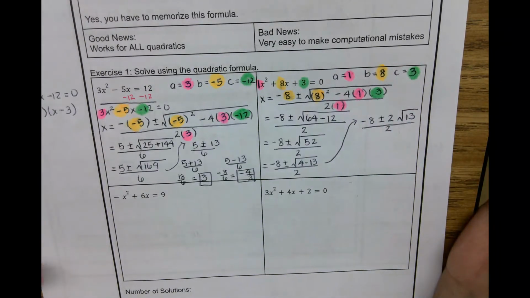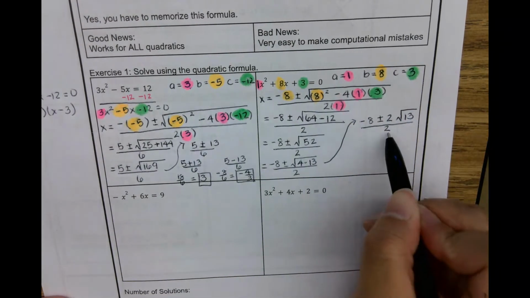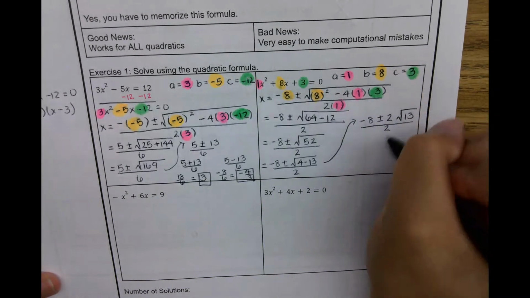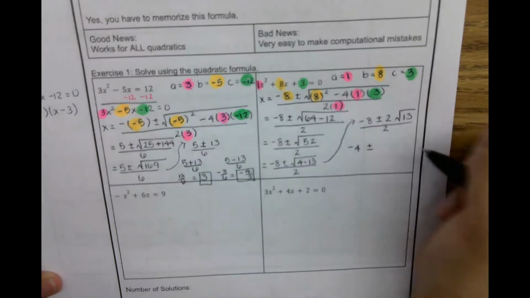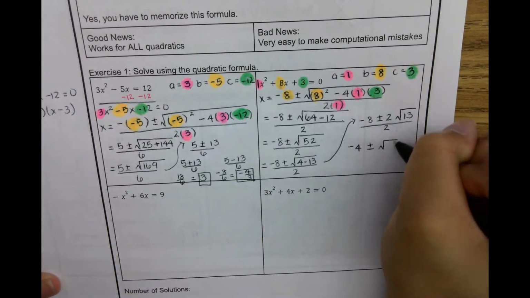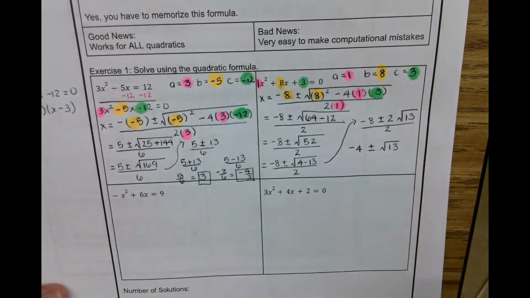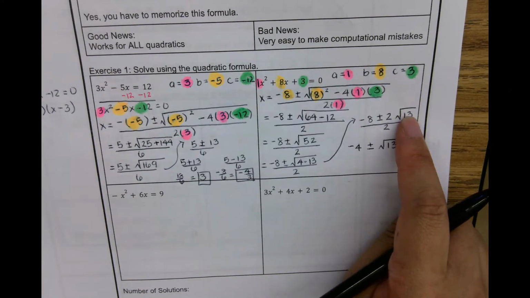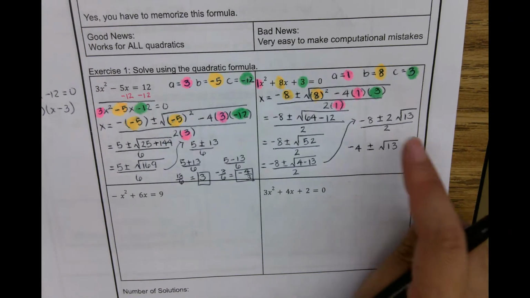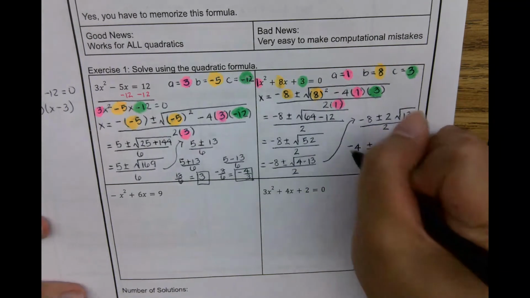Okay. Then I'm going to divide. So since negative 8 and 2 are both divisible, negative 8 divided by 2 is negative 4 plus or minus 2 divided by 2 is 1, so 1 times the square root of 13. This is inside a square root, so we do not divide it by what's outside. Okay, so that's it. This is my final answer.